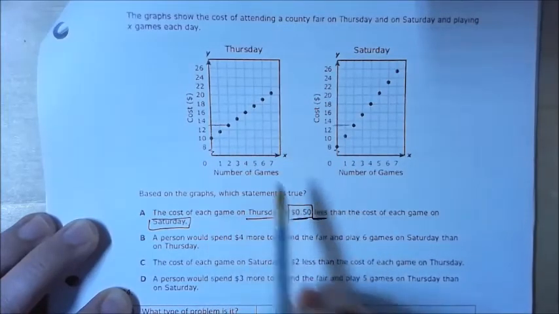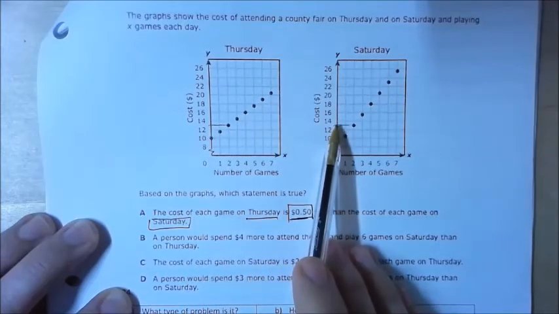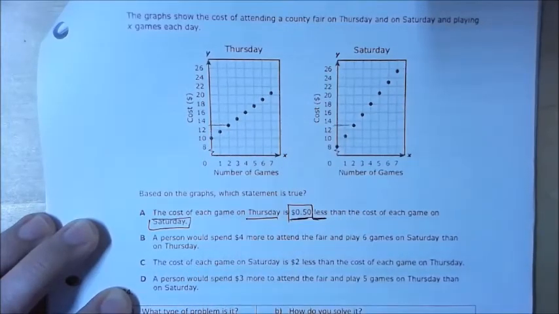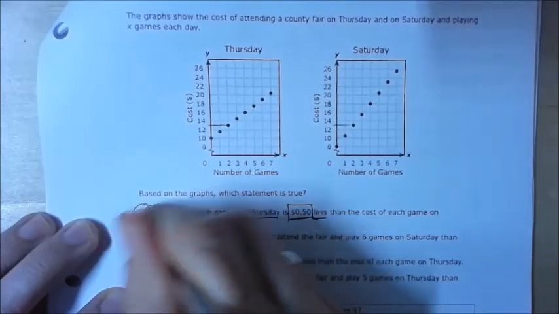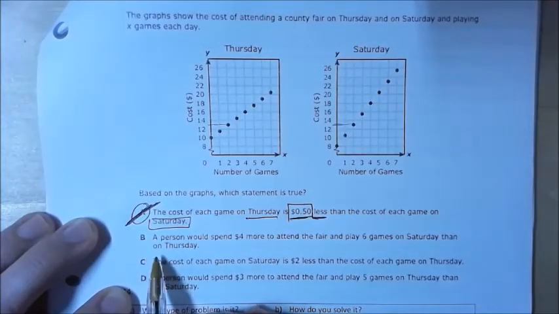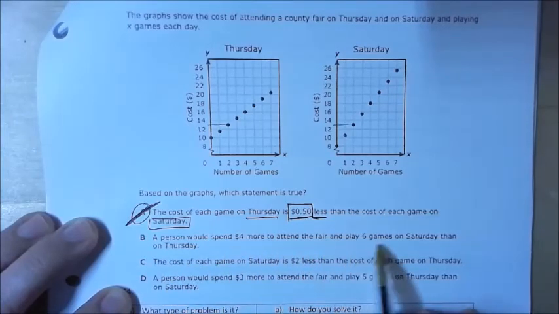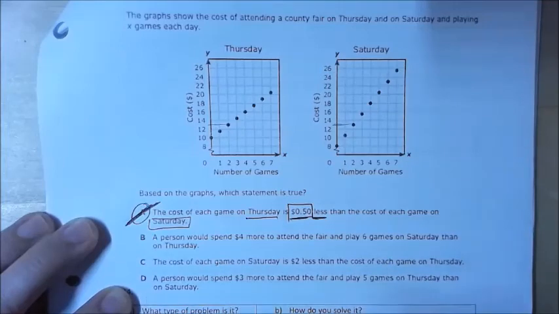Well, that's not true, because if you play 2 games on Thursday or on Saturday, it costs the exact same amount. So we cross that one out. Say that is not true. Question B. It says a person would spend $4 more to attend the fair and play 6 games on Saturday than on Thursday. So let's see if that's true.